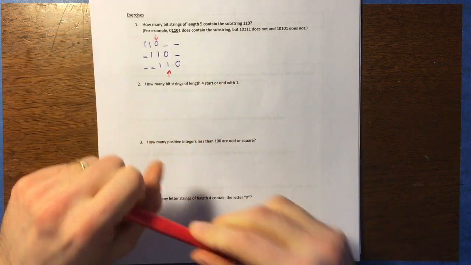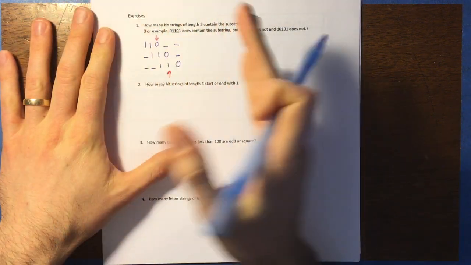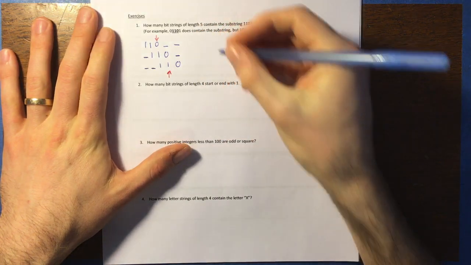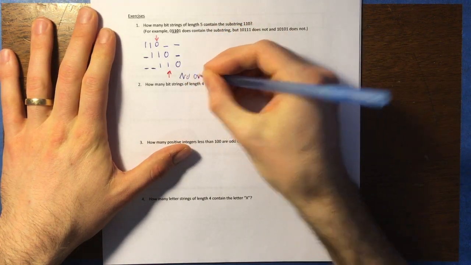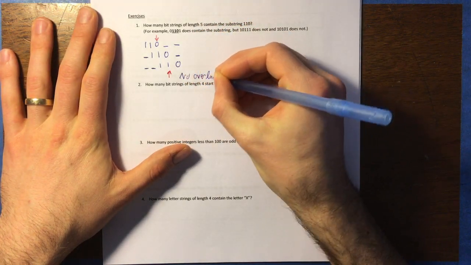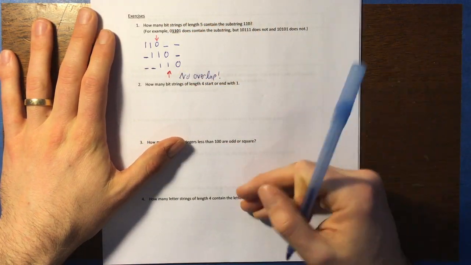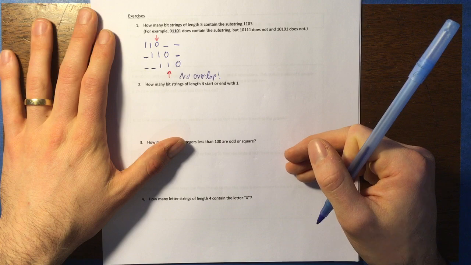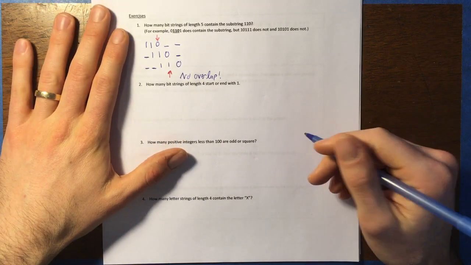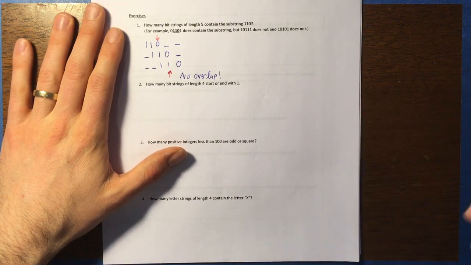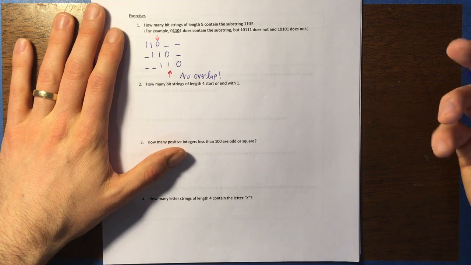So what that shows, lining it up like this, is that there's no overlap between these cases. No overlap at all. So these 3 different cases are completely independent of one another, and we can just use the sum rule. Let's add up the number of possible strings of each format and then add them together.